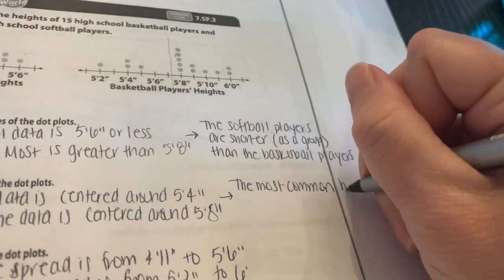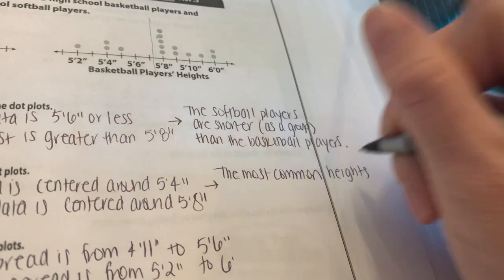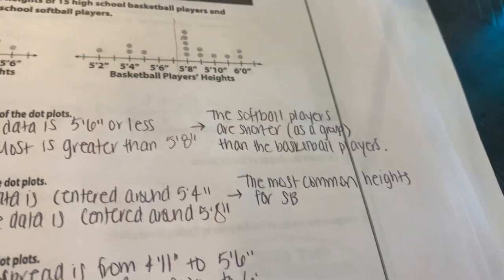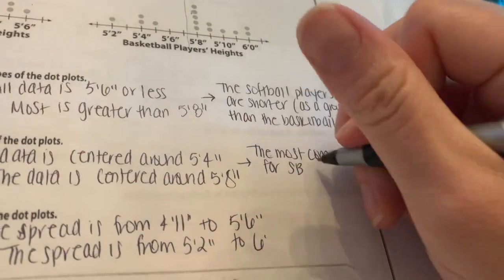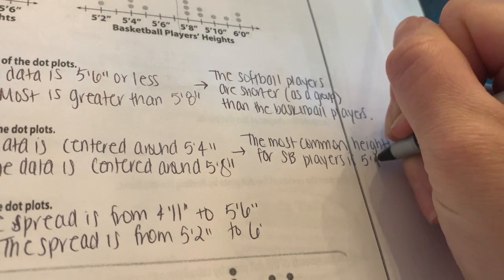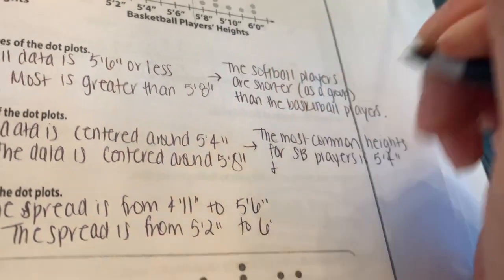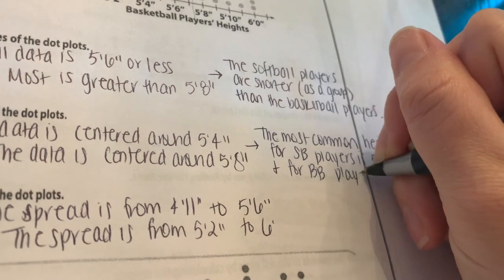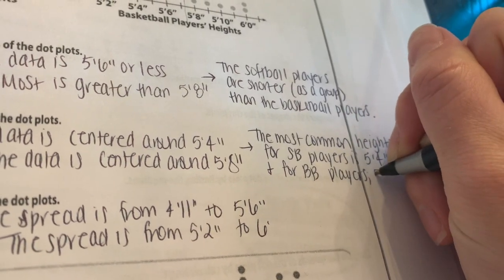The most common heights. I'm going to write SB and BB now because my hands are getting tired. Softball players is 5'4", and for basketball players, 5'8".